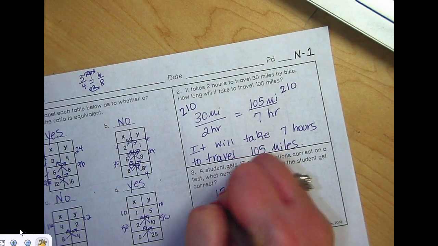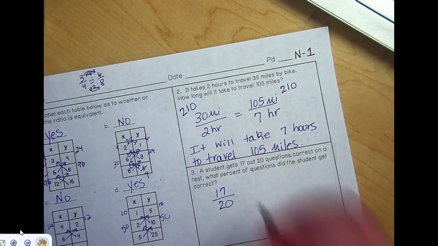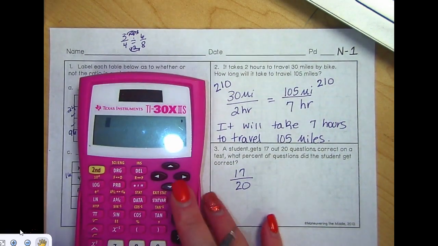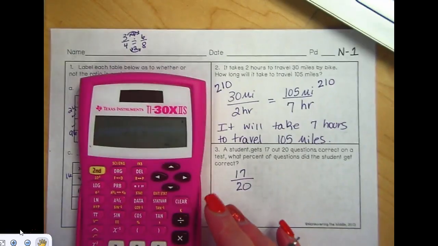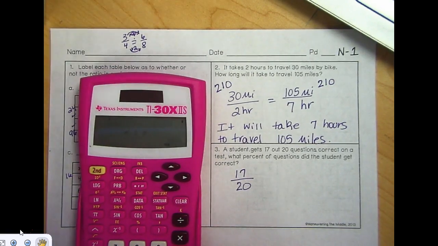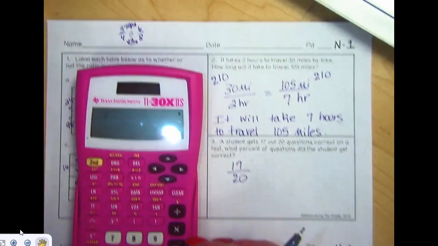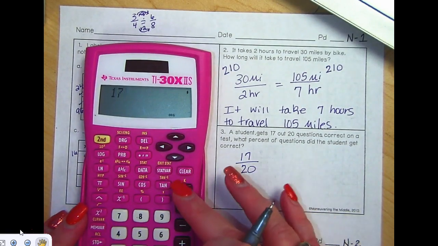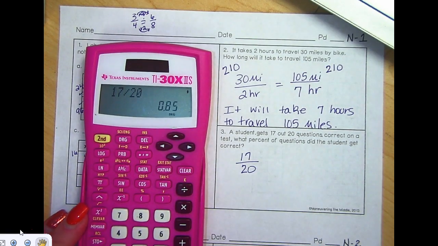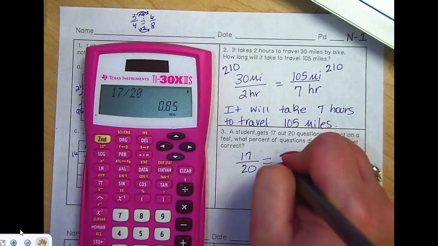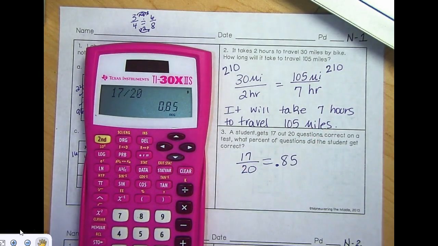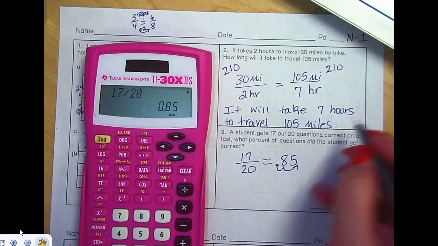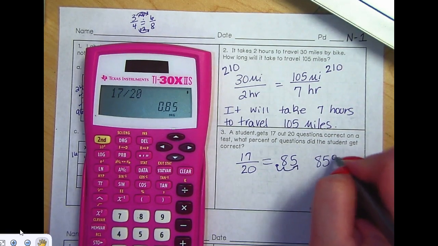You can make it a fraction, 17 out of 20, and you can just divide. 17 divided by 20, and you get 85 hundredths. And to change that to a percent, we move this decimal 2 places to the right, and that becomes 85%.